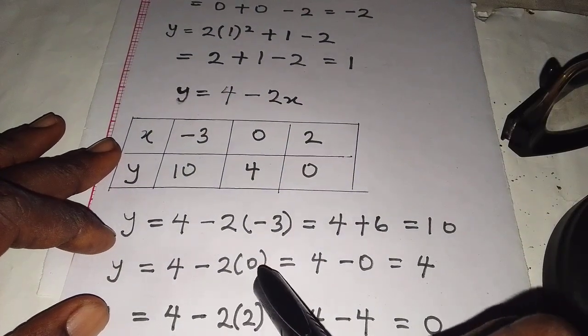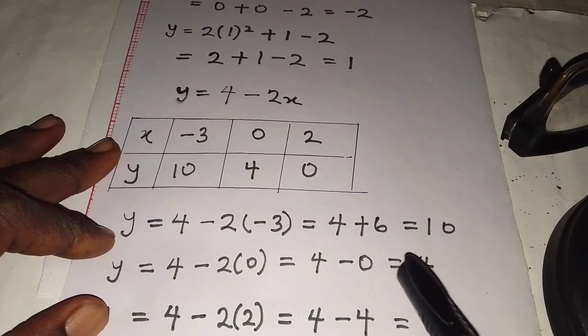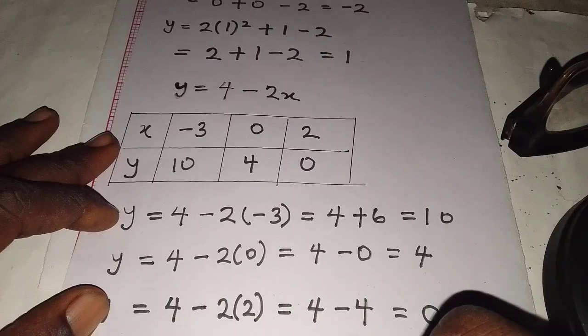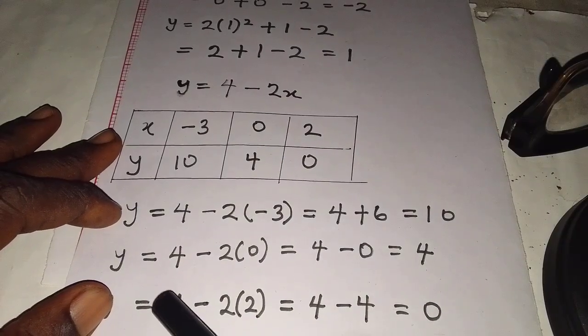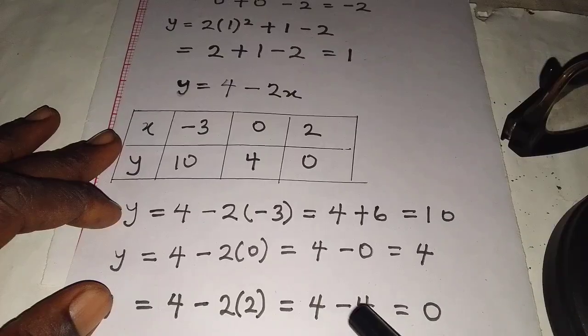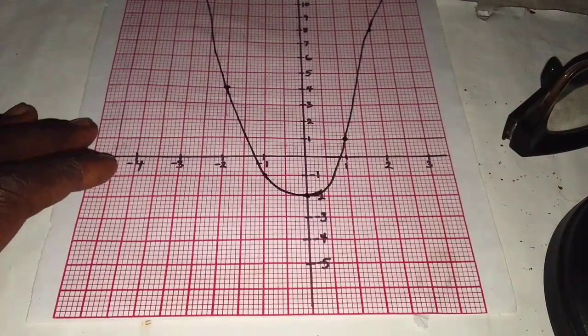So write them. When x is 0, what will be the value for y? 4 minus 2 times 0. 2 times 0 is 0. 4 minus 0 is what? 4. When x is 2, what will be the value for y? So 4 minus 2 times 2. 2 times 2 is what? 4. 4 minus 4 is what? 0. So write it.